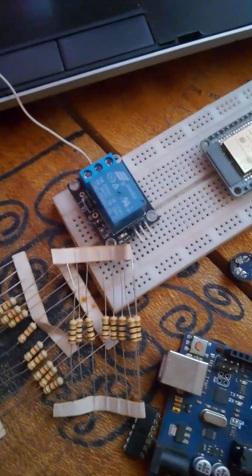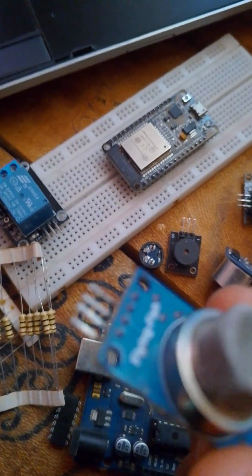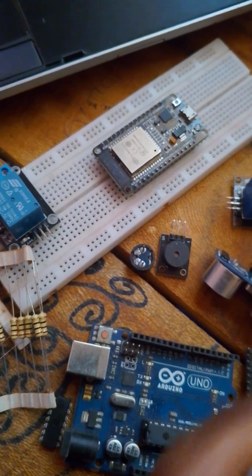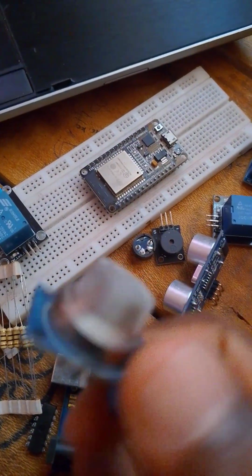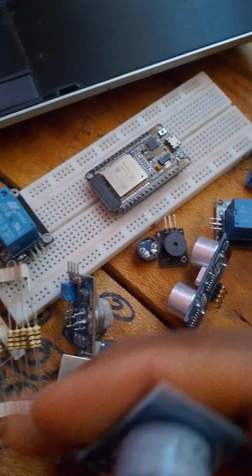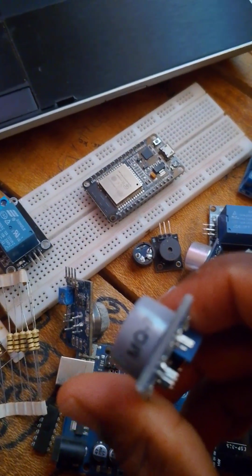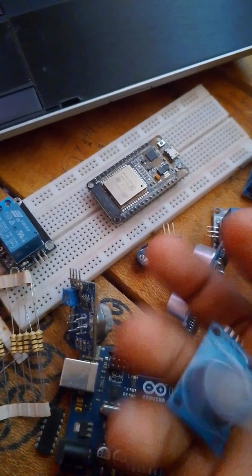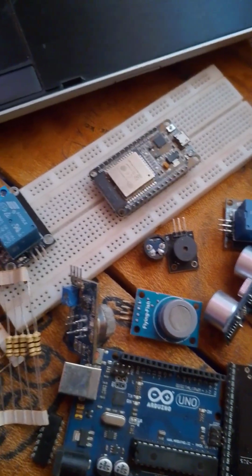Then we look into several components that we have here. We cannot demystify all of them. So these are sensors: an LPG sensor, which senses liquid petroleum gas. This is MQ5 for LPG gas. This is MQ7, which senses CO, carbon monoxide.